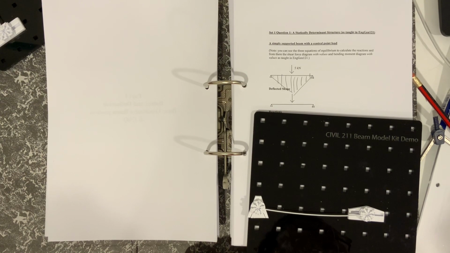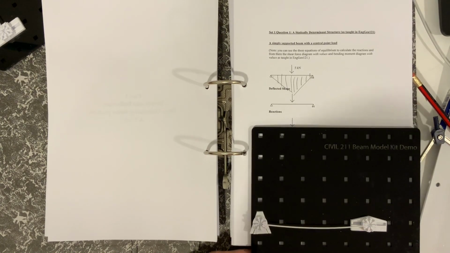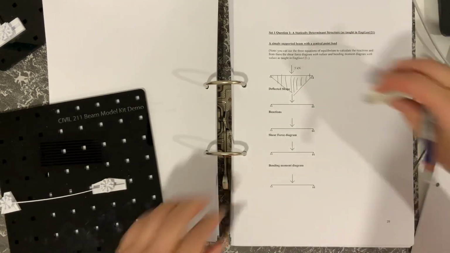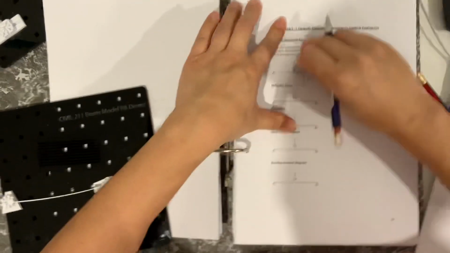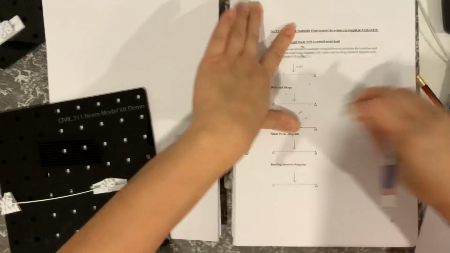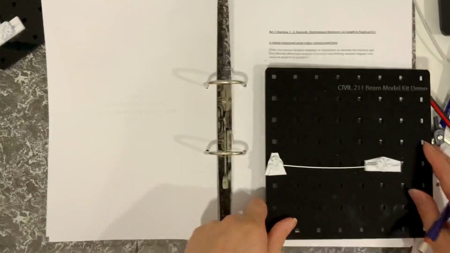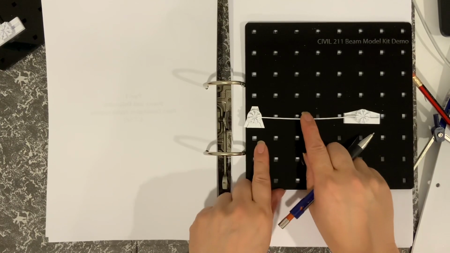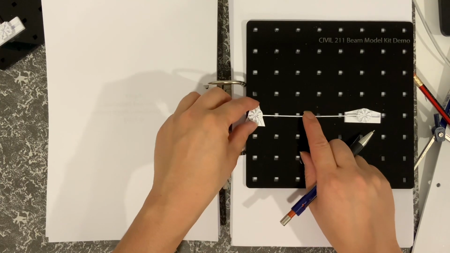So again, let's just take a beam here, put the load on there as we've seen.